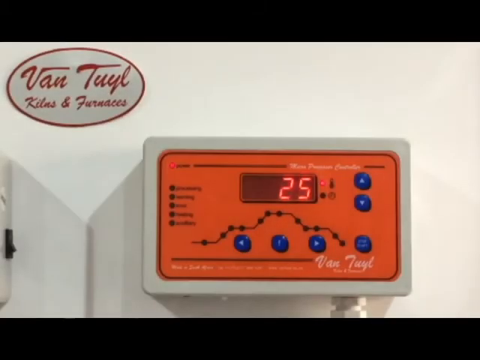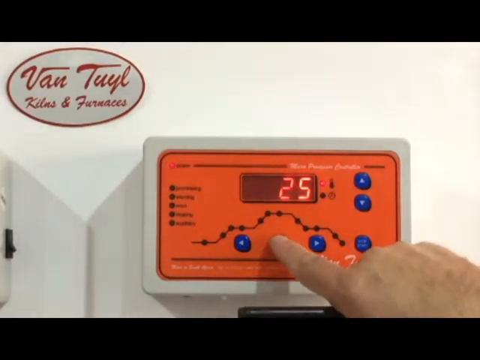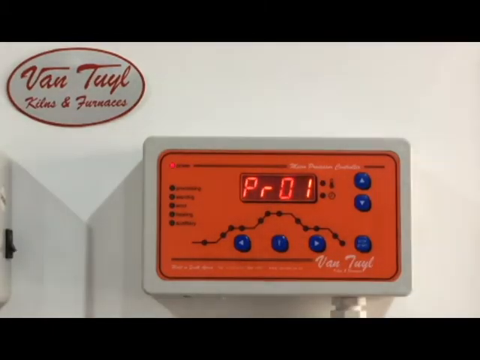In this video, we're going to talk you through a pre-programmed program inside the controller. As you can see, the program starts with the default screen which reflects the temperature. First, what we will do is we will choose the program. We will use the function key. That will give us the program number.